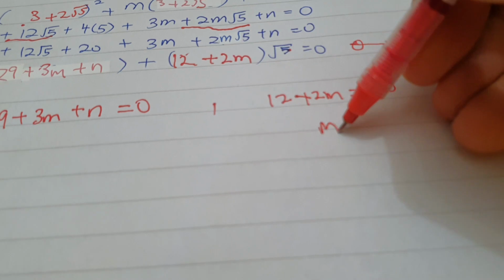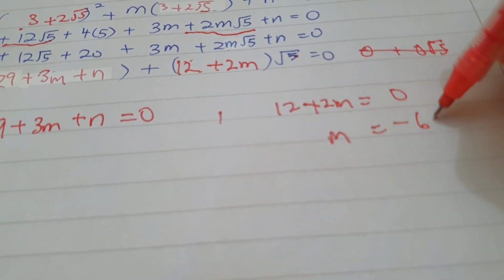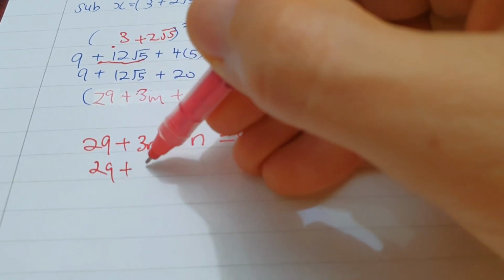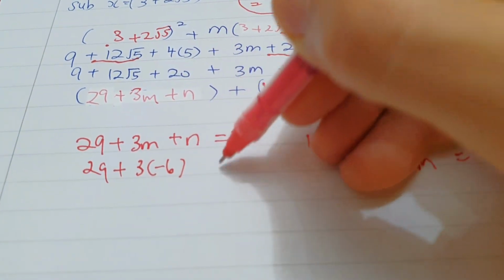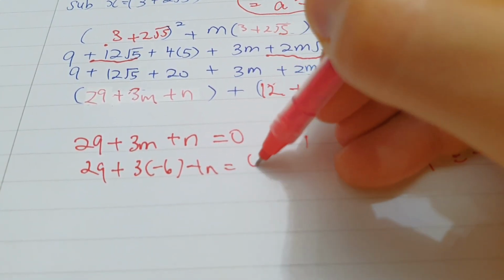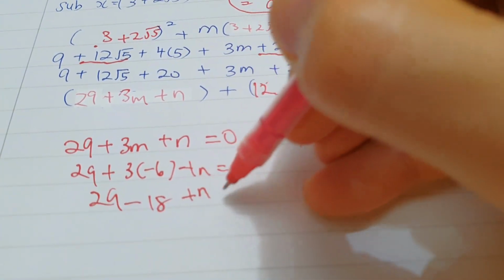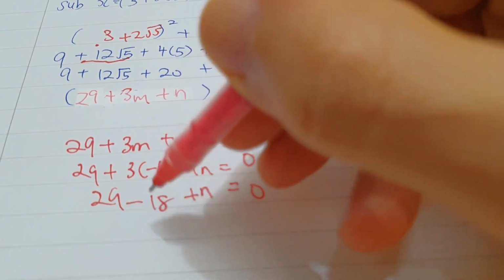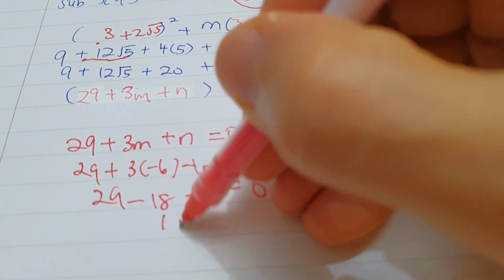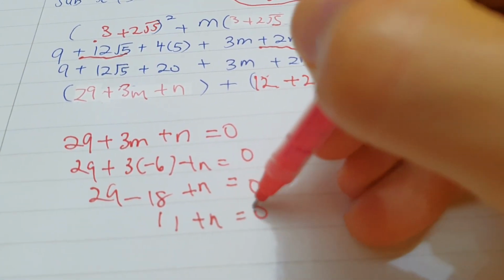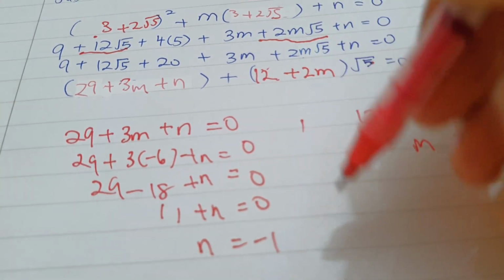And from here, you'll be able to get m equals to minus 6, and then you sub it inside here. This will be 29 minus 18 plus n, and you will get 11 here plus n equals to 0, so n equals to minus 1.